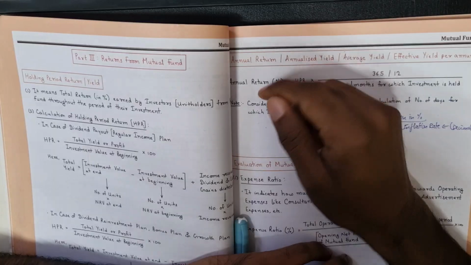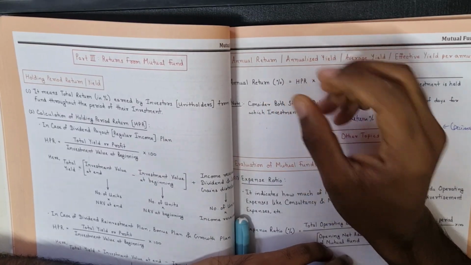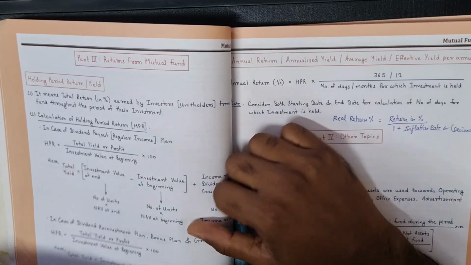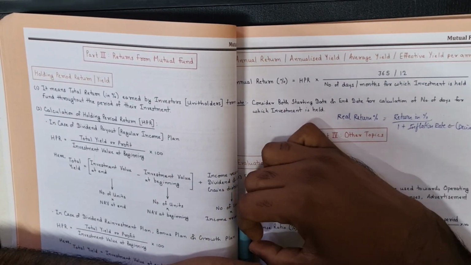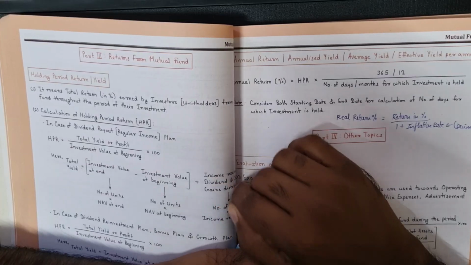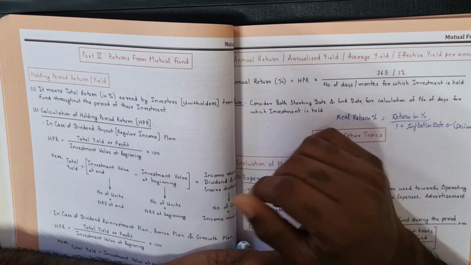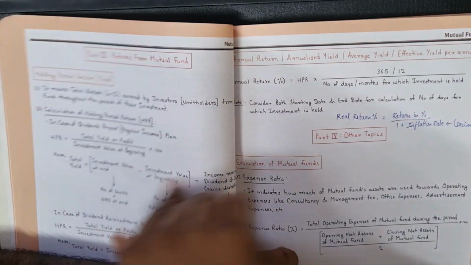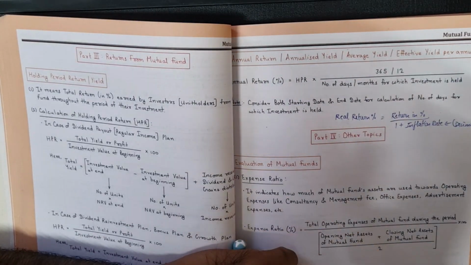There we used to calculate return of security X as D1 plus P1 minus P0. So it is the same: your dividend or income received plus your P1, that is your investment value at end, minus your investment value at beginning.